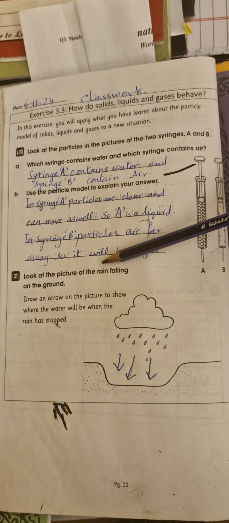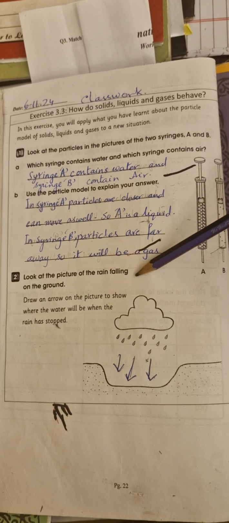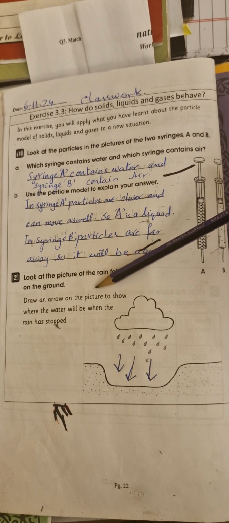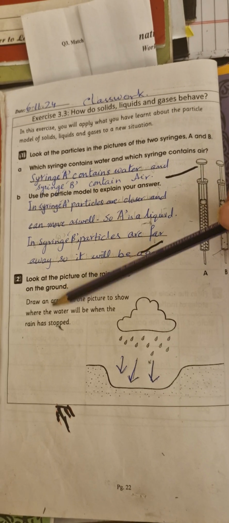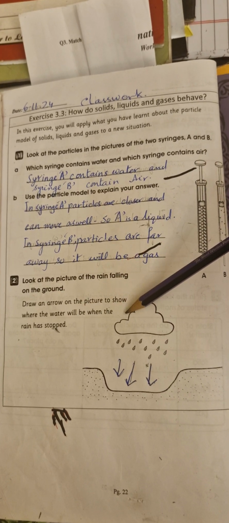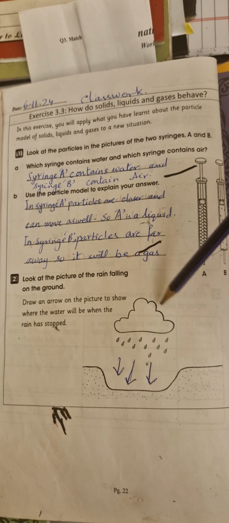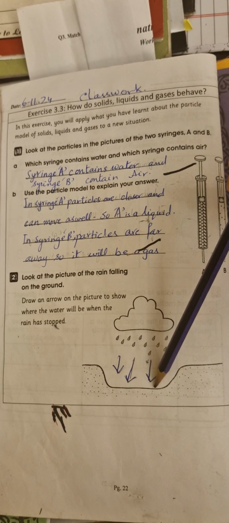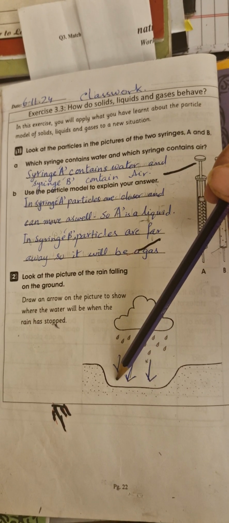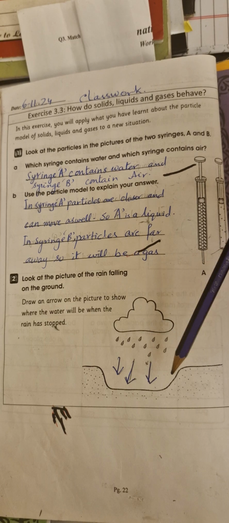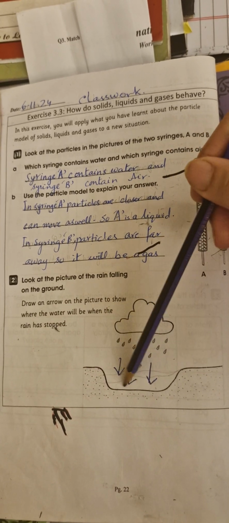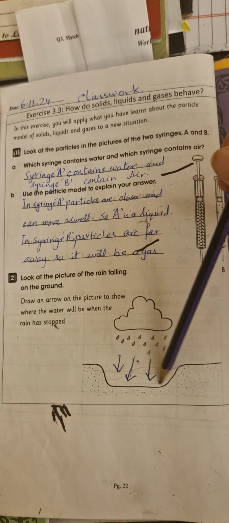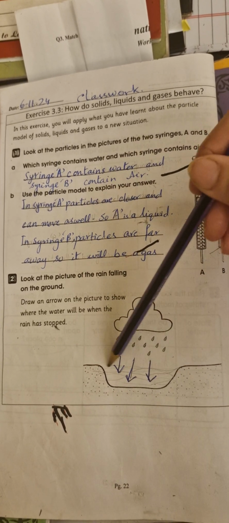Now coming back to the second question, look at the picture of the rain falling on the ground. Draw an arrow on the picture to show where the water will be when the rain has stopped. Now look at the picture. Rainwater is coming down. When the rain has stopped, usually this whole area, which is a ditch, is filled with water.